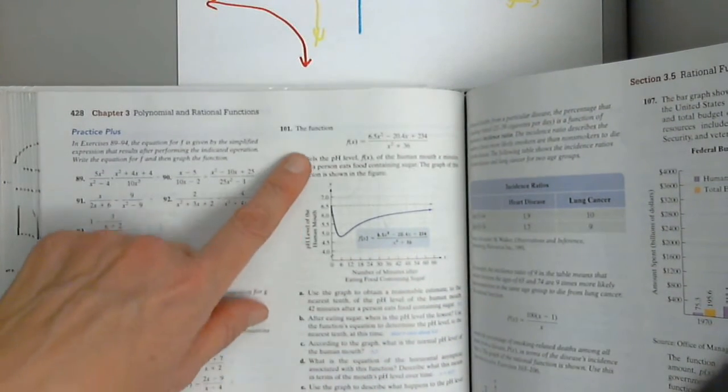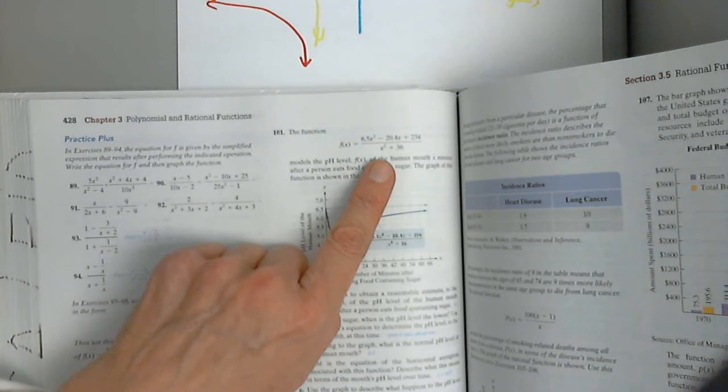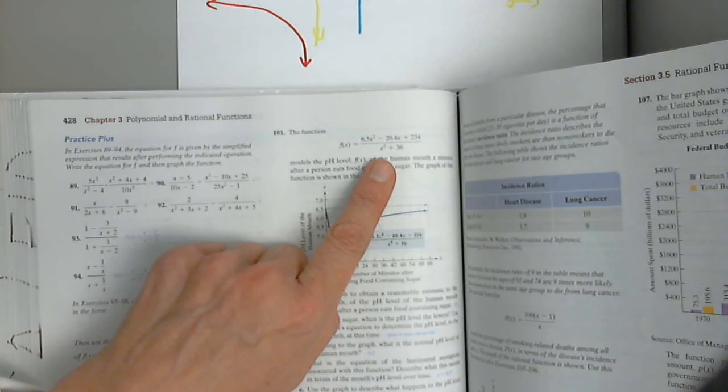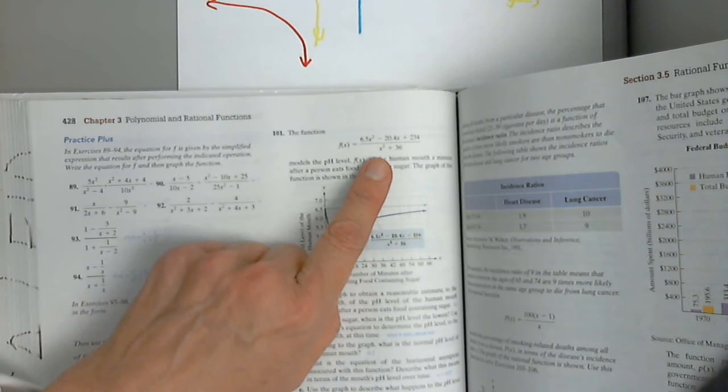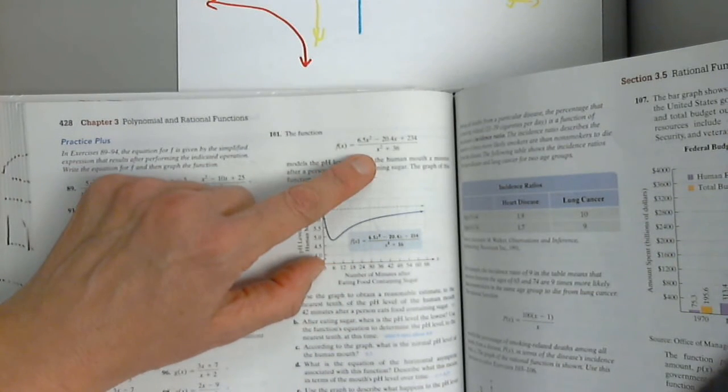Okay, so let's read. We're given a function. What type of function is this? Exactly, it's a rational function. Awesome. And what type? Type 1. Type 1. Perfect. What will be the horizontal asymptote? Indeed, 6.5 over 1. 6.5.